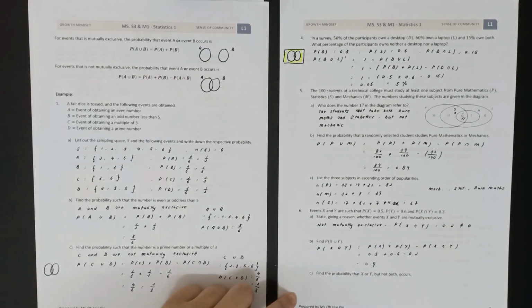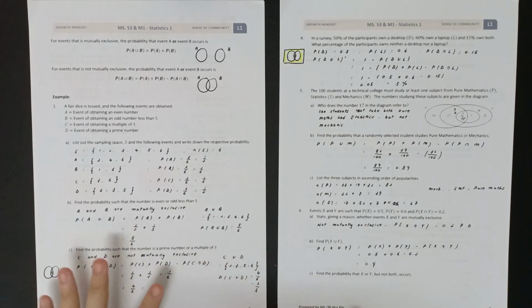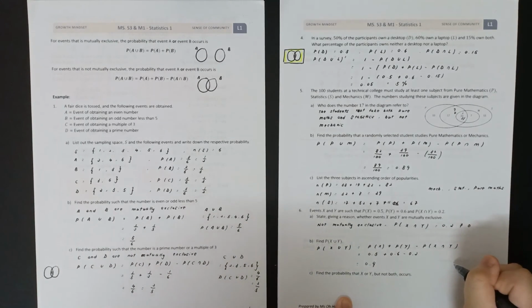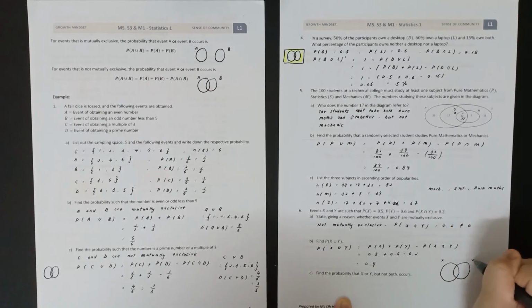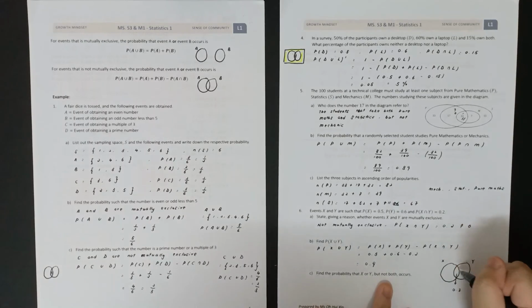Okay, that's it. So find the probability that x or y, but not both, occur. Okay, so I hope you are not confused with the question. So this question is actually asking something like this. Okay, if this is x, this is y, and then this is 0.5, this is 0.6, then in the middle is like 0.2. So I only want to find the probability of x or y happening, but not both. So this part is the both part, so meaning I only want here and here. So I don't want this.